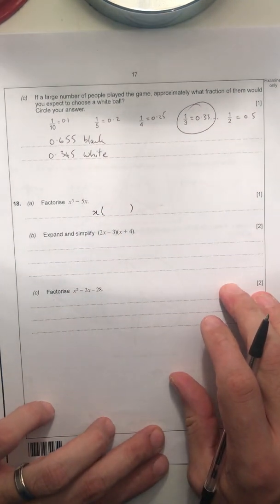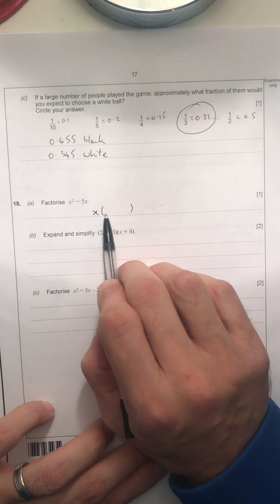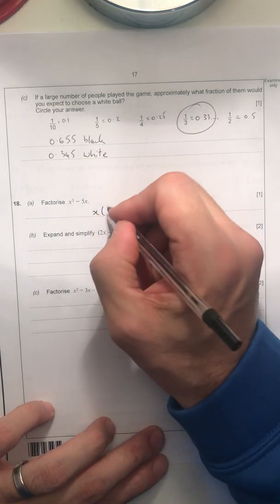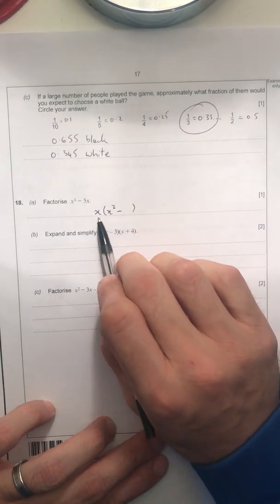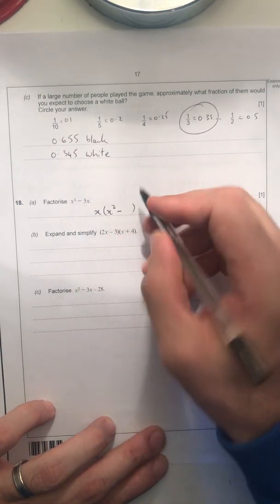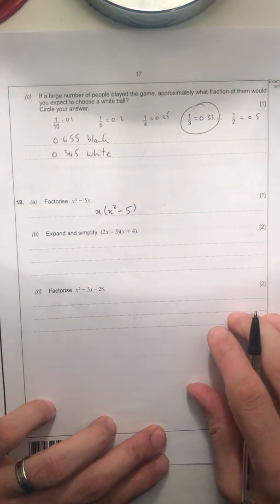But I've got 3 x's here and 1 x here, so I can take an x outside. And then to figure out what you need in your brackets, x times something has got to make x cubed, so it's going to be an x squared. I've got a minus sign here, and then x times something makes 5x, so that's got to be 5.